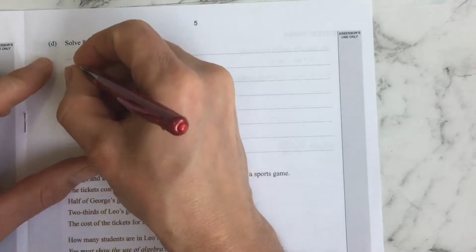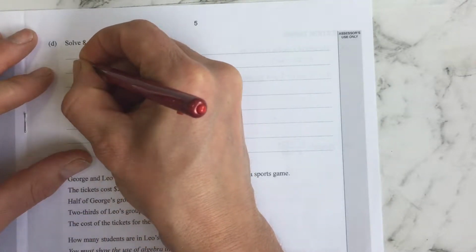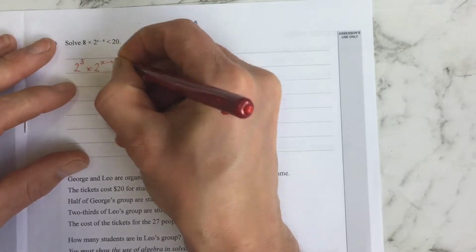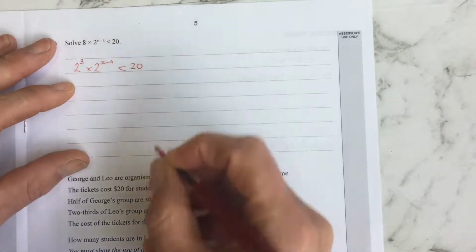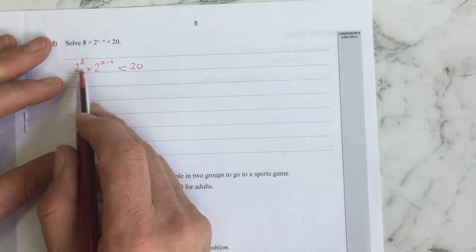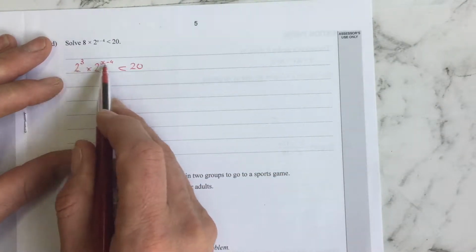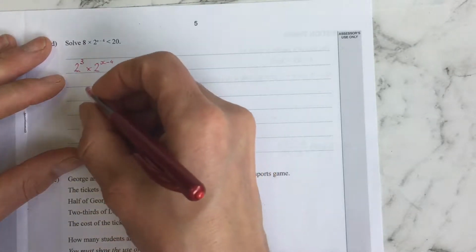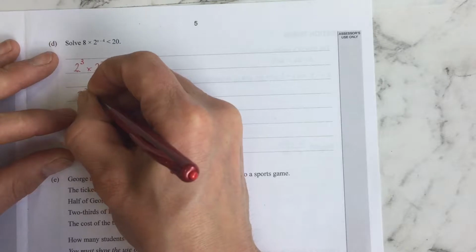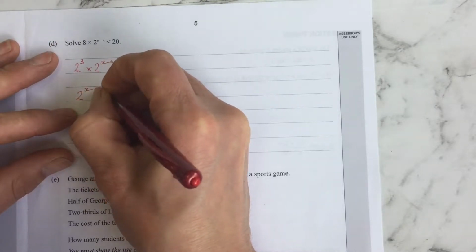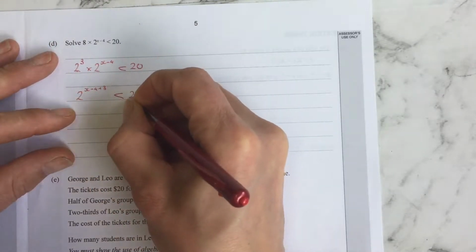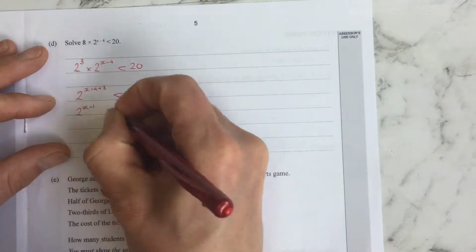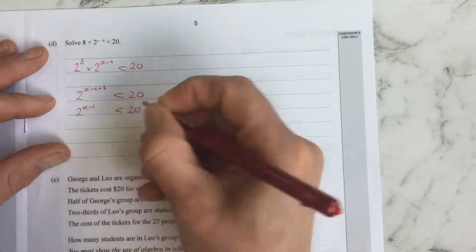So I'm going to rewrite this as 2 to the power of 3 times 2 to the power x minus 4 is less than 20. Because both of these are now the same base, I can just add my powers. Remember, when I'm multiplying the same base, I add the powers. So 2 to the power x minus 4 plus 3 is less than 20, or 2 to the power x minus 1 is less than 20.